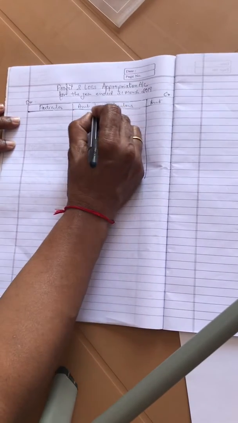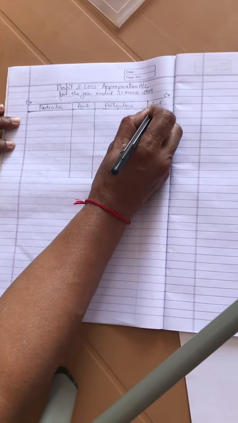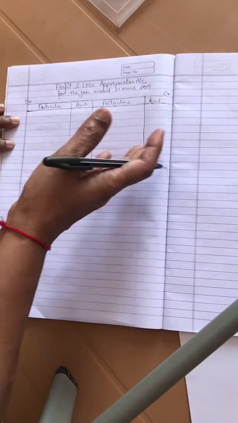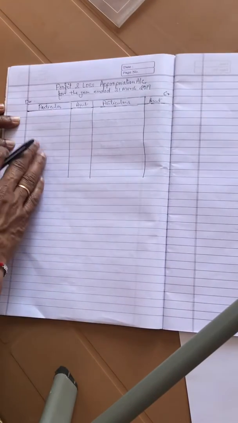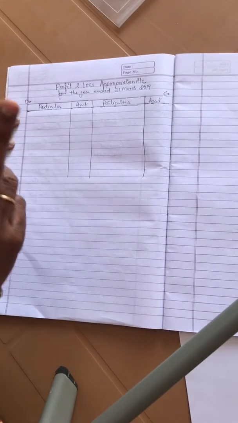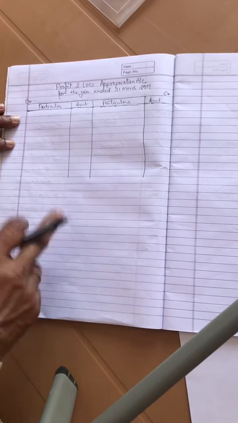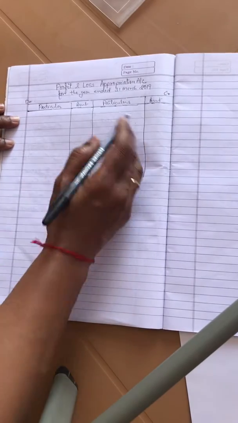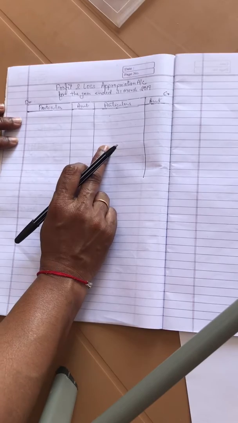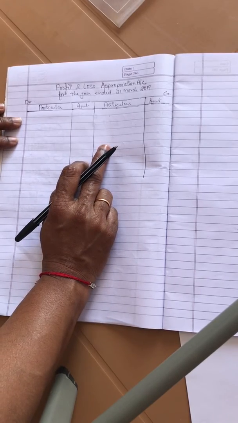Now, as per the rules of debit and credit, the credit side always shows the profit or the income side, whereas whatever is the expense will go on the debit side. So the first and foremost thing is, from the profit and loss account, you will be transferring your net profit on the credit side.